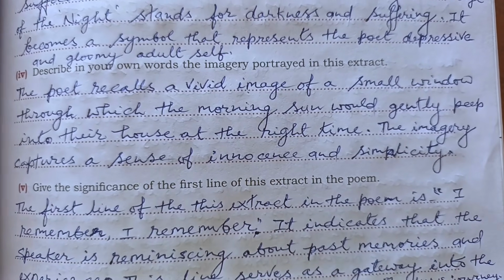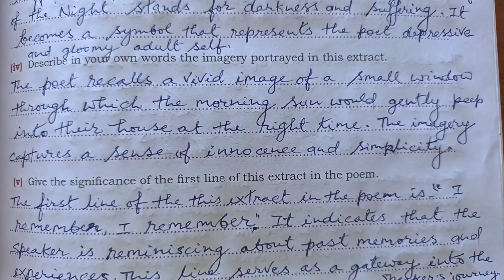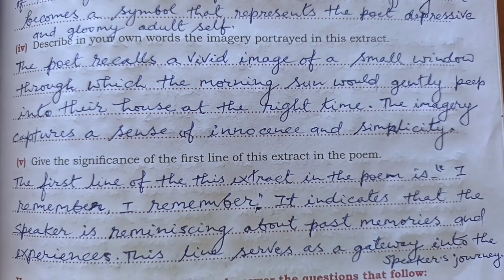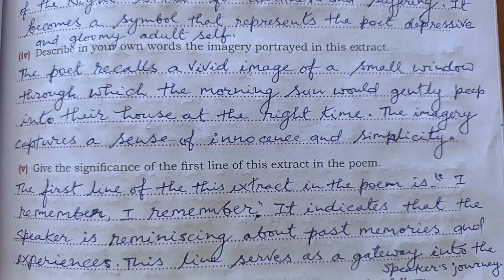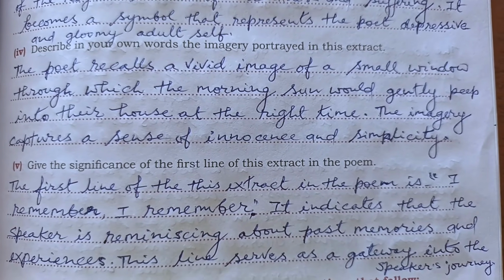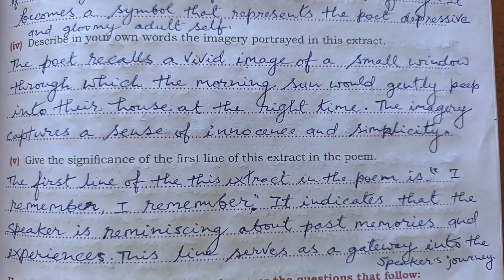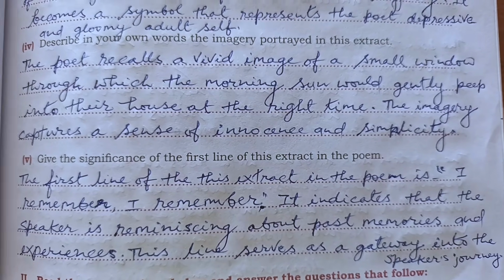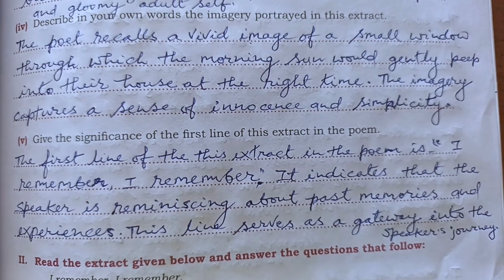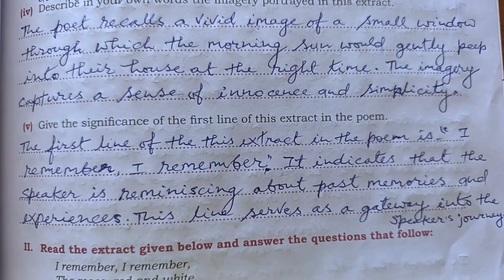Number 4, describe in your own words the imagery portrayed in this extract. The answer is, the poet recalls a vivid image of a small window through which the morning sun would gently peep into their house at the right time. The imagery captures a sense of innocence and simplicity.